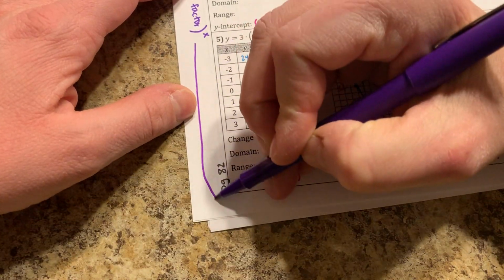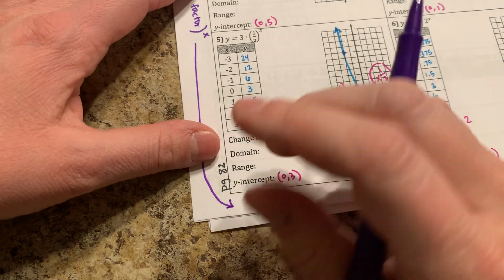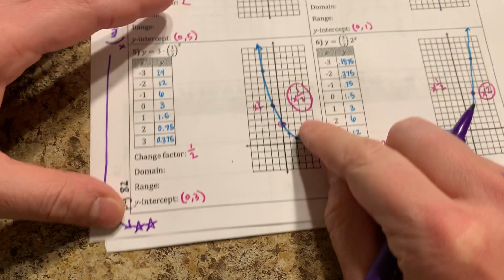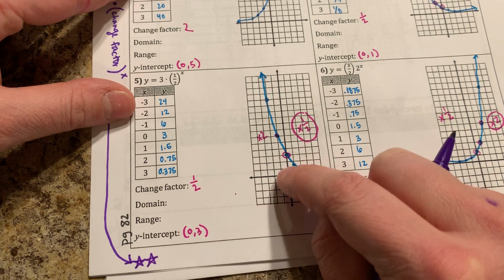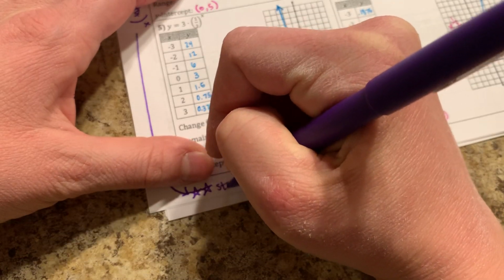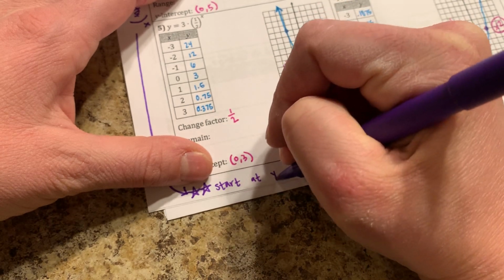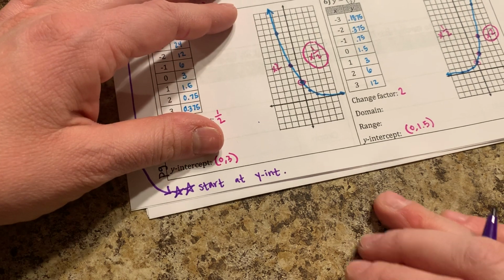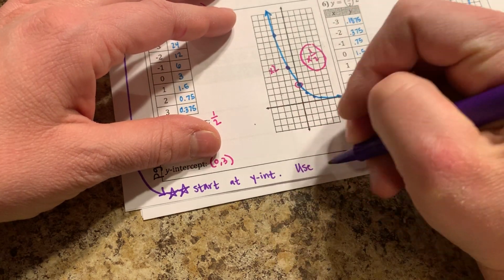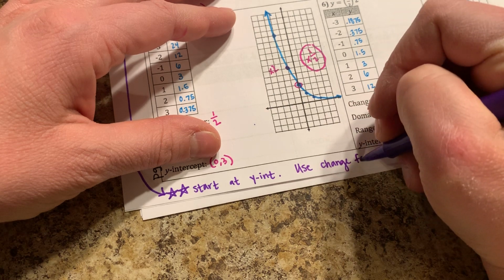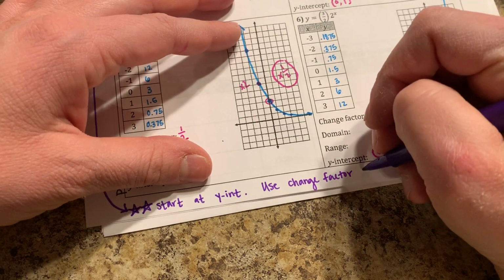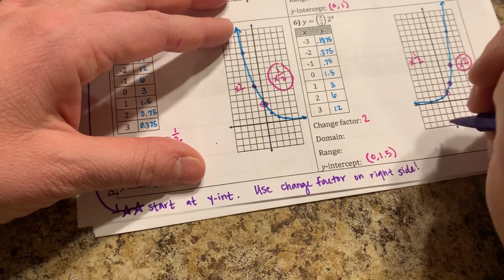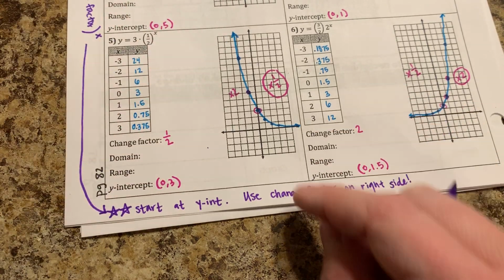Okay, I'm going to draw an arrow over here, and I'm going to write a little note to myself that's going to help me speed up this process. So this is what's so cool about this process. That y-intercept is where I can start. So I'm going to say start at y-intercept. We're always going to start with a dot at the y-intercept. And then after that, you are going to use change factor on right side. And hopefully that makes sense from the picture.